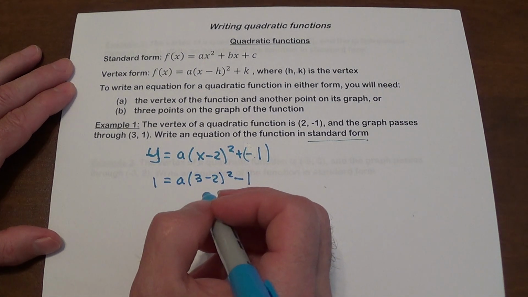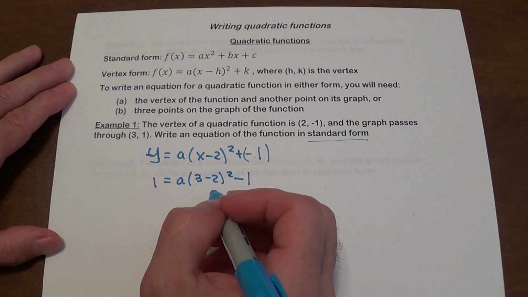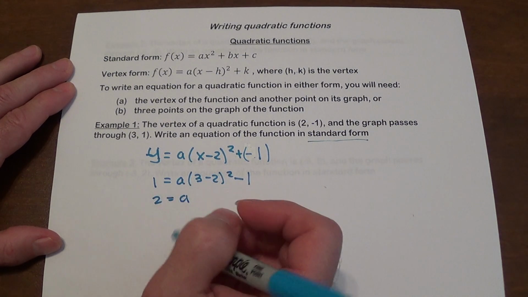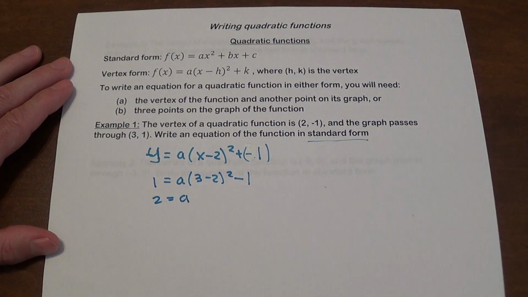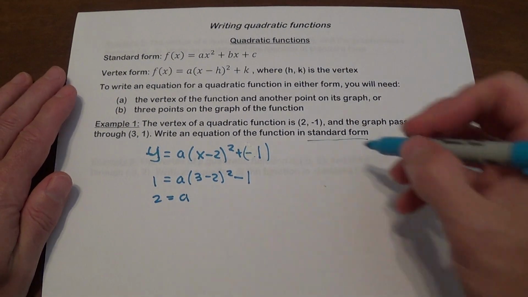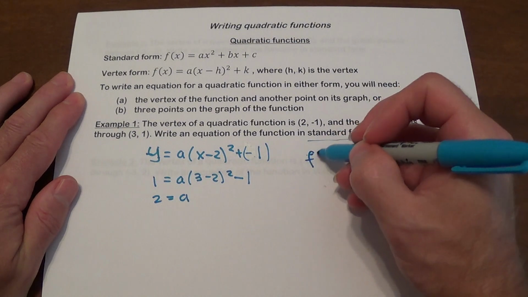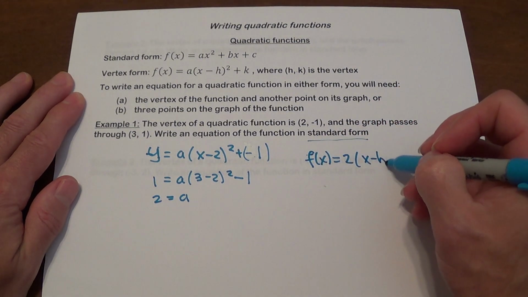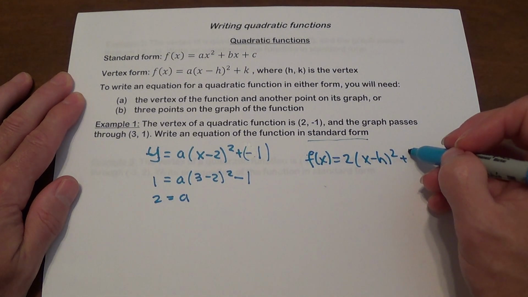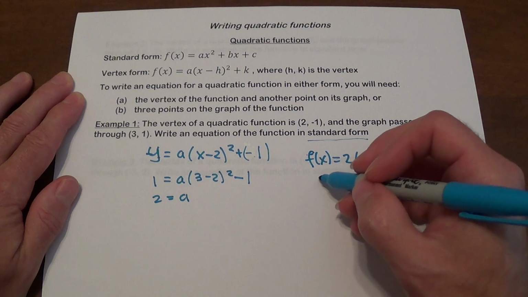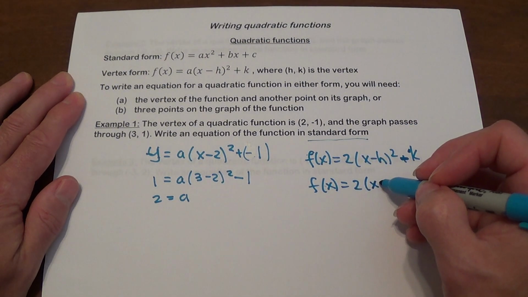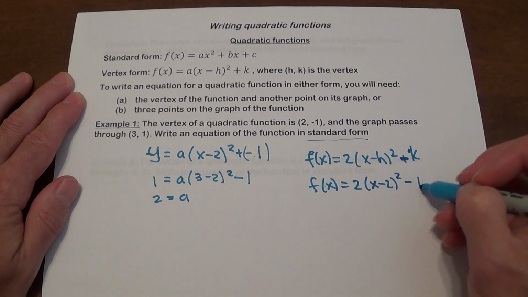And in this case we need to solve it for a. I think we can see that 2 equals a. So a is going to be 2. And after that you can go ahead and substitute that. So f of x is going to be 2 times x minus h squared plus k. We know h and k, I already had them earlier. 2 times x minus 2 squared minus 1.